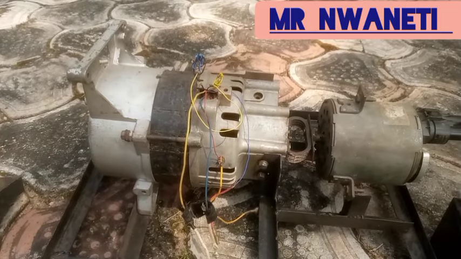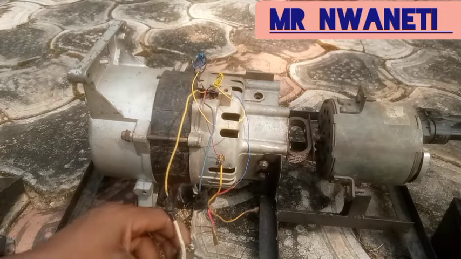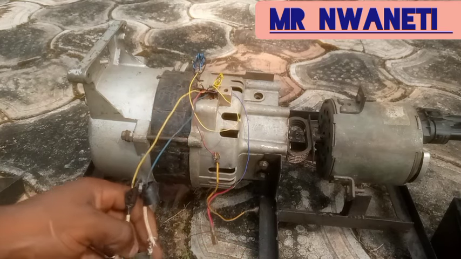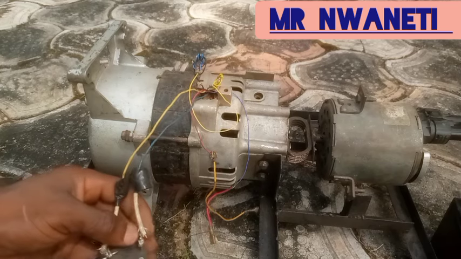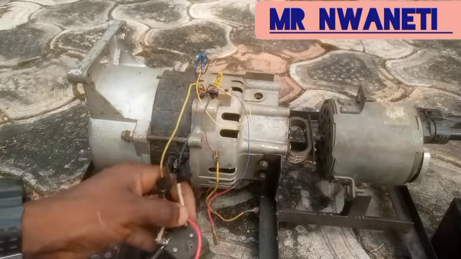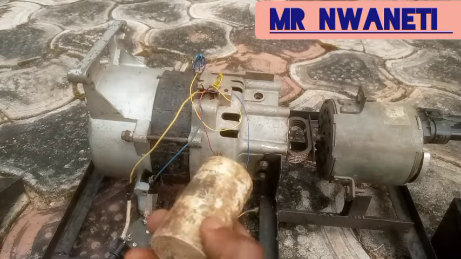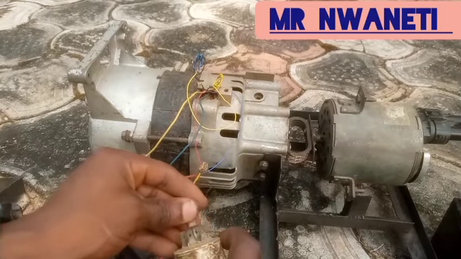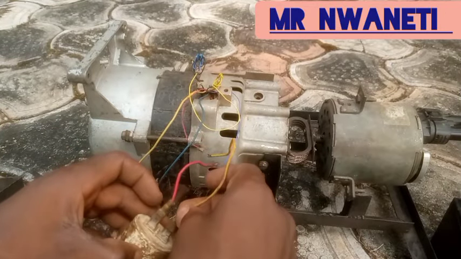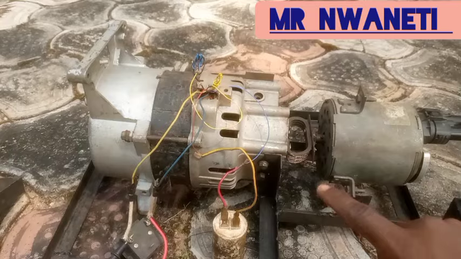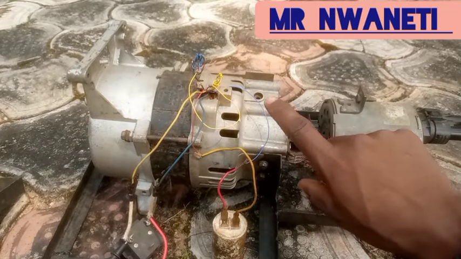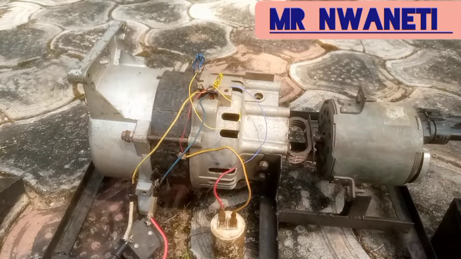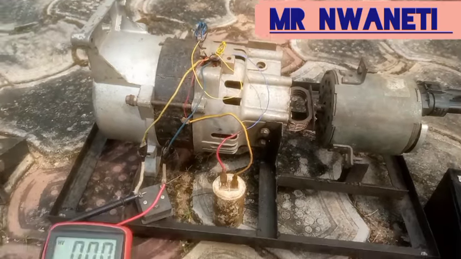So now let me connect my meter, my multimeter, to read the voltage if there will be any output from it. So I already connected it. Let me put 24 UF. I don't want to put 20 UF. So let me put this 24 UF. Okay. So now let's know if the diode gets damaged or if removing one of the wires matters. It was only one wire. So let's know if there will be any induced current in the meter.